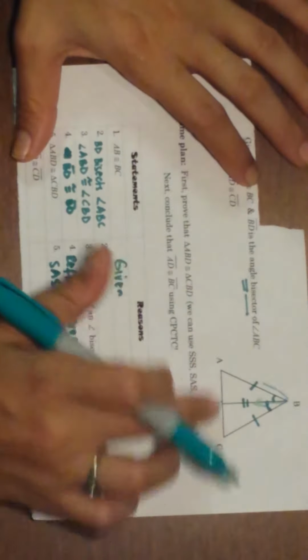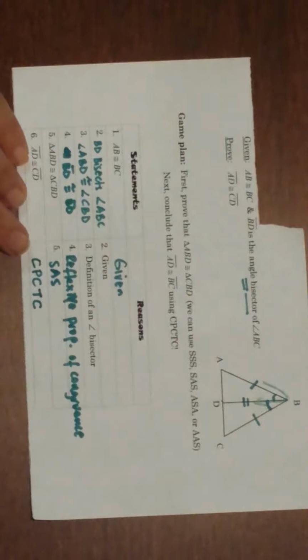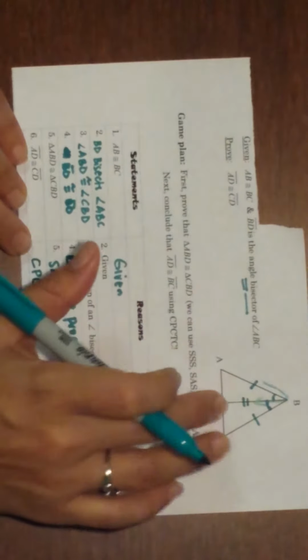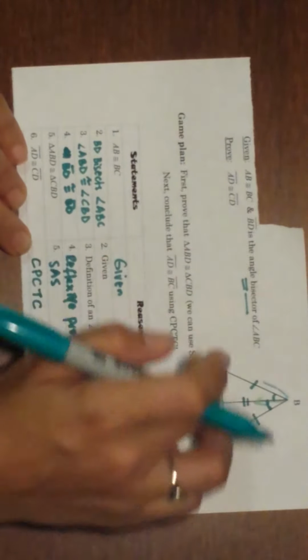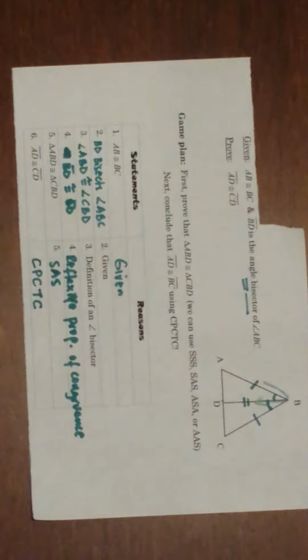Well, if it's the exact same triangle, the corresponding parts are equal. In other words, corresponding parts of congruent triangles are congruent. Fancy way of just saying, because this goes with this. Same triangle, so each part goes with each part on the other triangle.